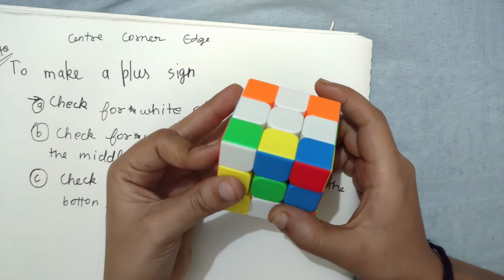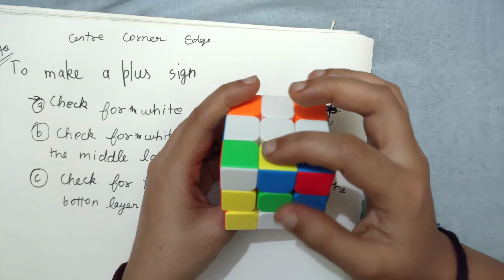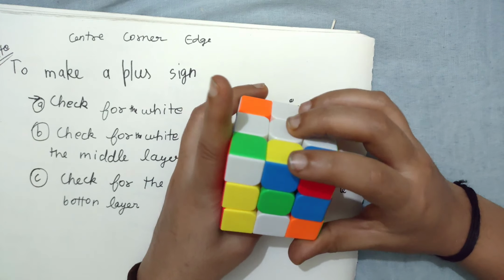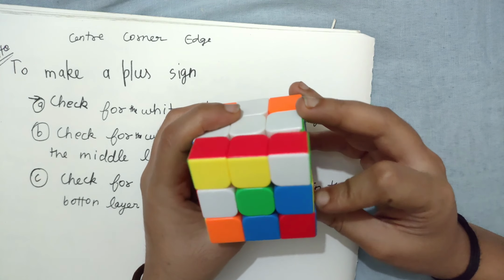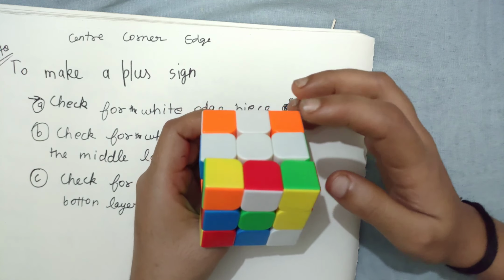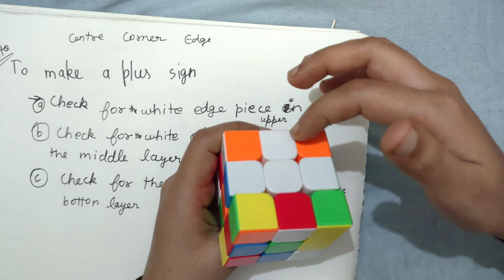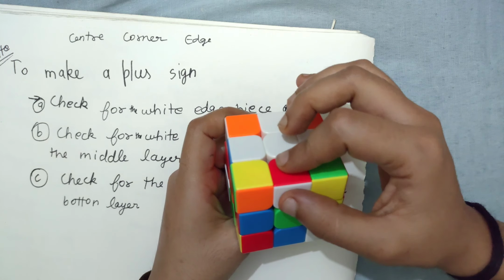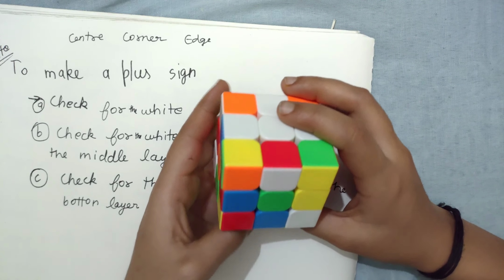If I do this movement, the empty slot will be able to come here. Now if I try to put it in the top layer, all my three white edge pieces are still there, and I was able to successfully put this edge piece on top.